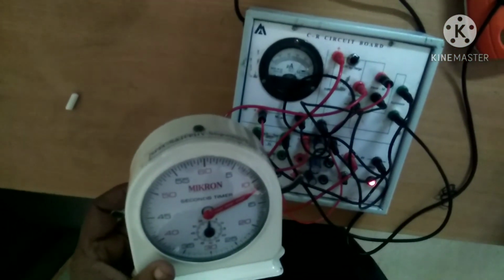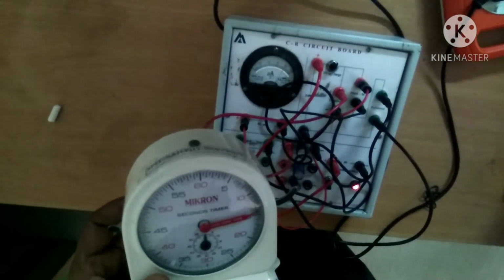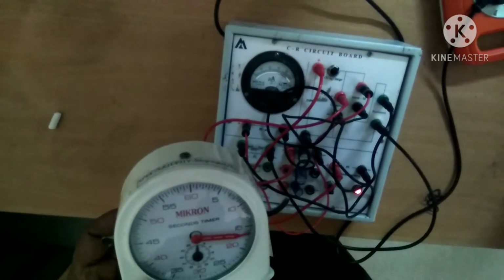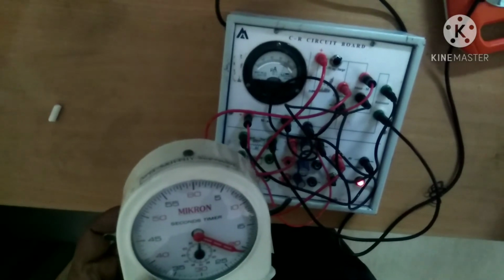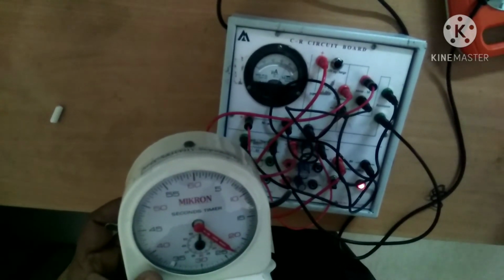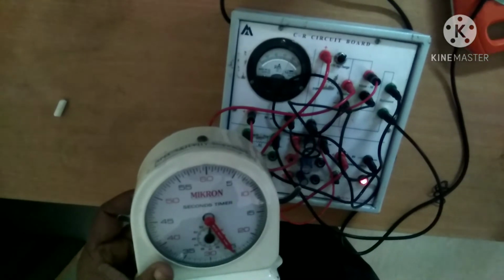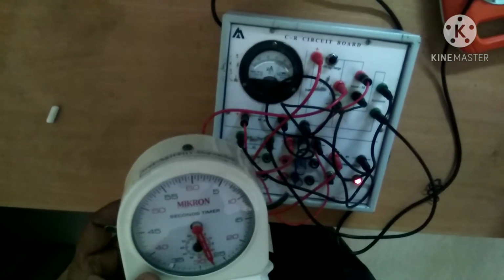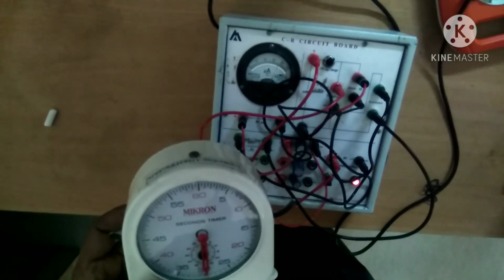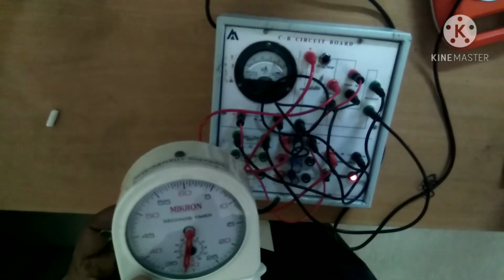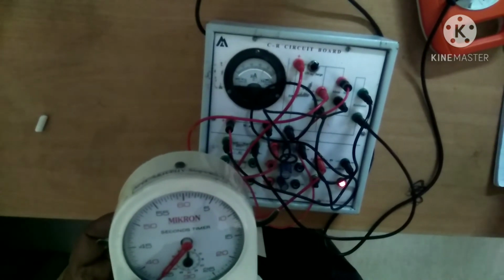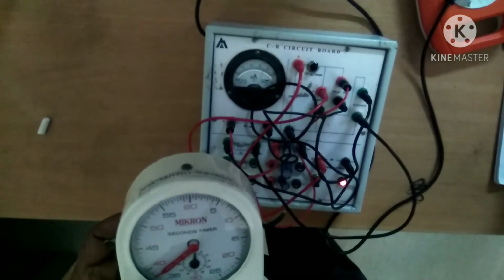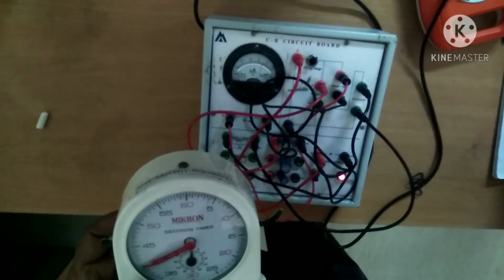Now it is 10. For 10 it is approximately 78. For 15 it is approximately 78. For 20 it is approximately 76. Then 25, it is 76. Then it is 74, then once again 74. Then 72, followed by 72. And then you have 70, once again 70.